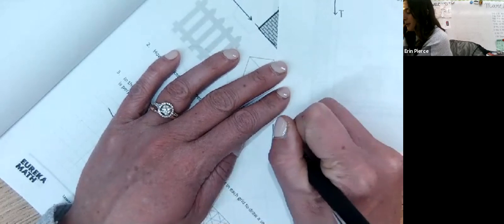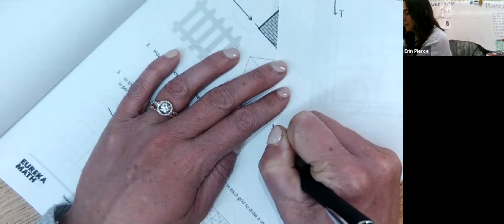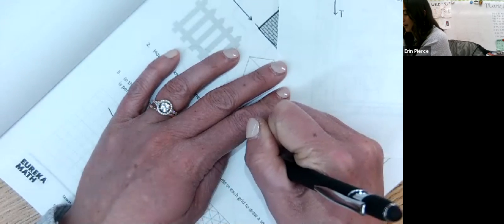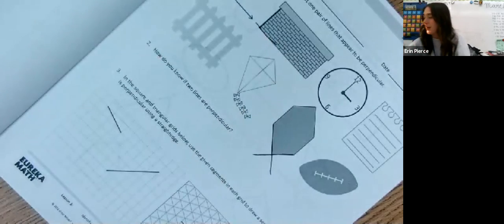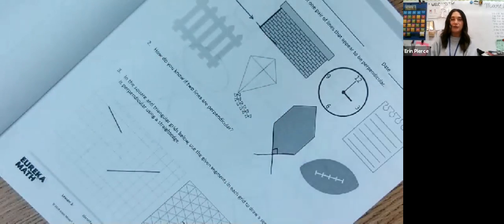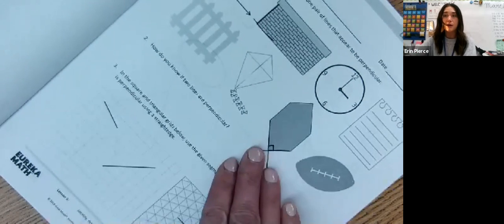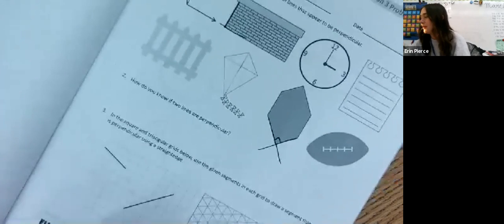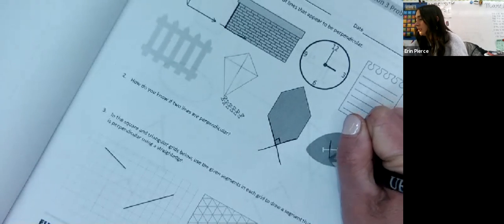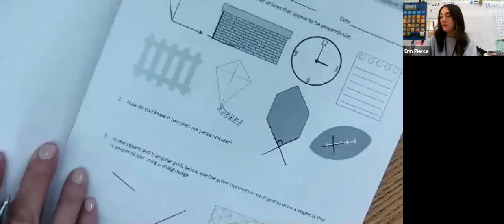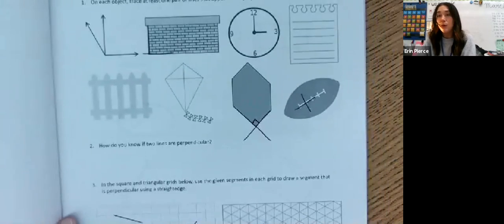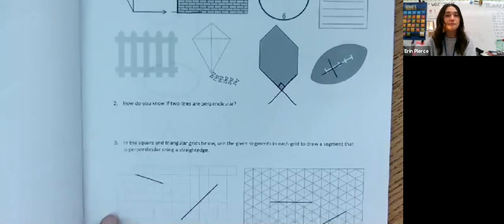The corner of a piece of paper makes a perpendicular or a right angle every time. So I can see that the bottom of this hexagon is actually a right angle. Now, not all hexagons are going to have a right angle. This is just a special hexagon. Also, I can see in this football a set of perpendicular lines. I hope you found in every object at least one set of perpendicular lines.